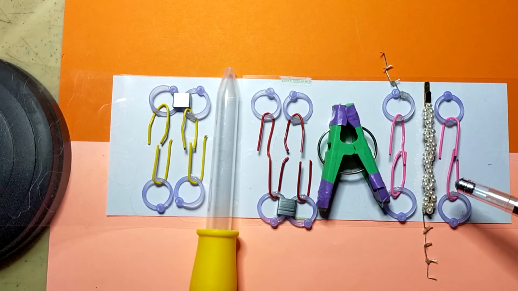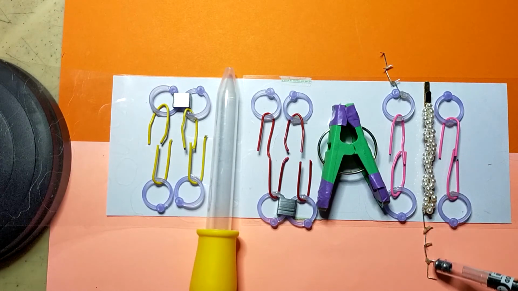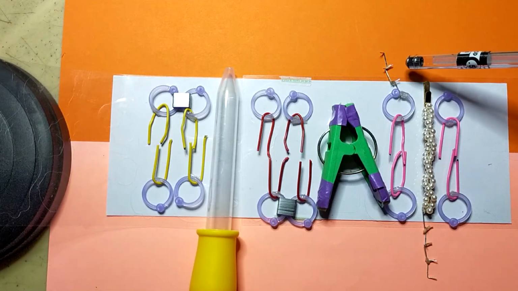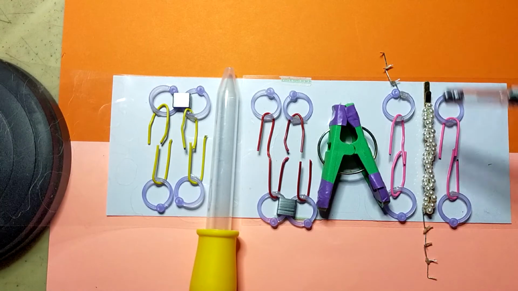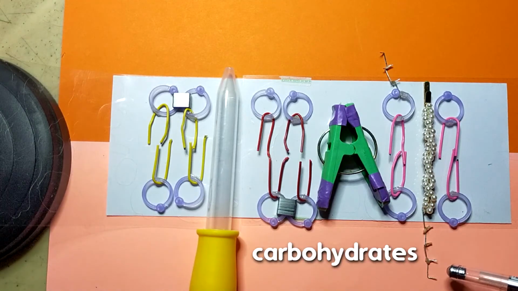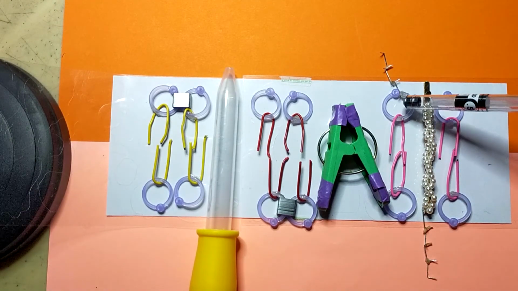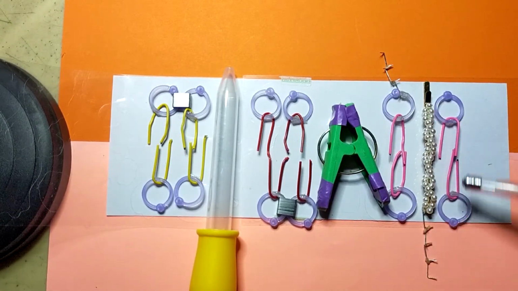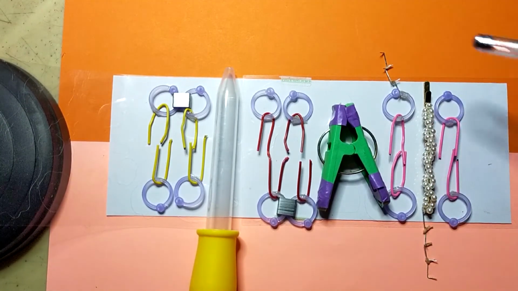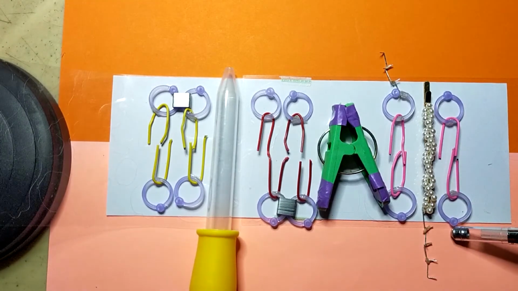This pearl hair clip represents another integral protein. Attached to it is a chain of staple wires. A set of staple wires can also be found here, attached to the glycerophospholipid. These chains of staple wires represent carbohydrates. This molecule is called glycolipid, while this molecule is called a glycoprotein because of the attachments of the carbohydrates.